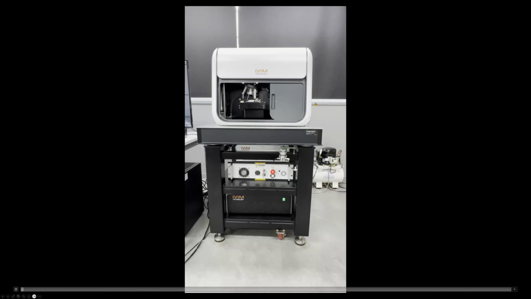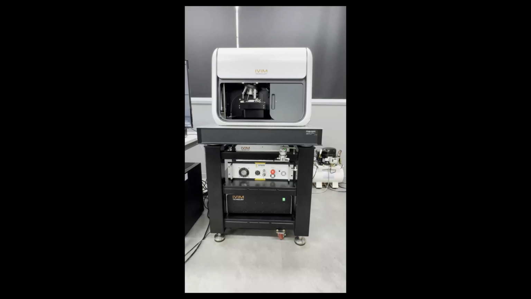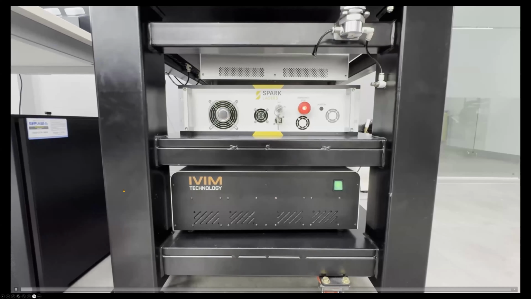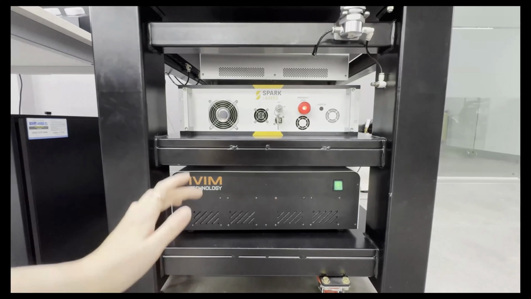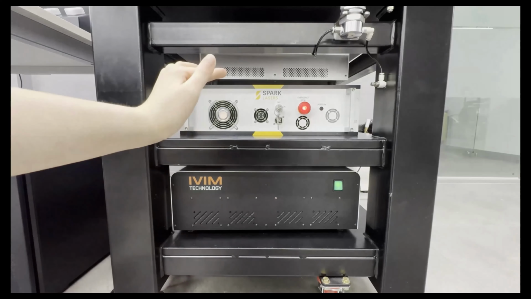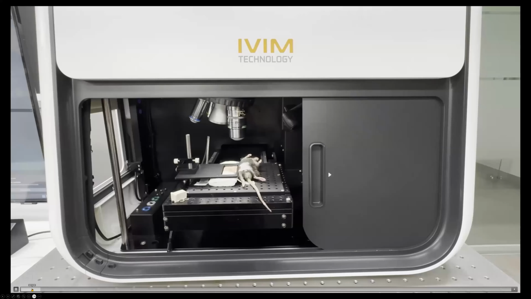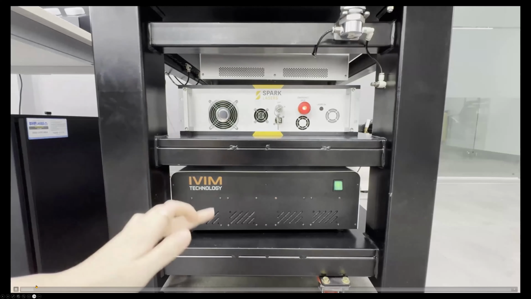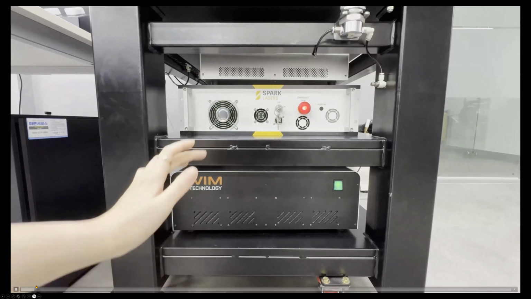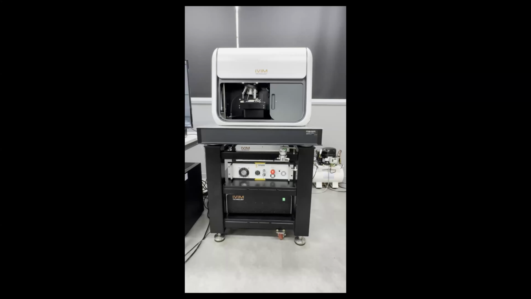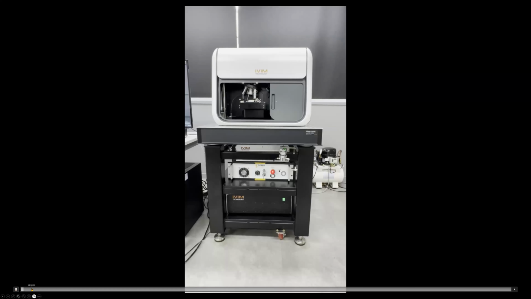Okay. So I'm currently showing the actual appearance of the equipment. At the top, you can see the main body of the microscope, while at the bottom there are various supplies. Zooming in on the bottom, you will notice three main devices: the main power supply for the microscope, and the power supplies for the two-photon and the confocal laser. Next, I will explain the main body in more detail.